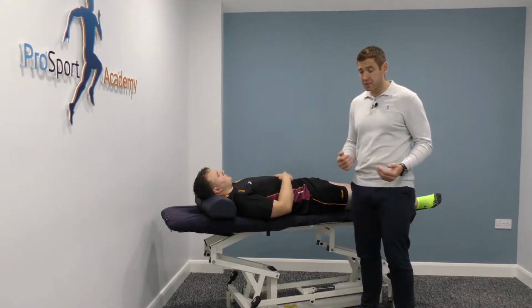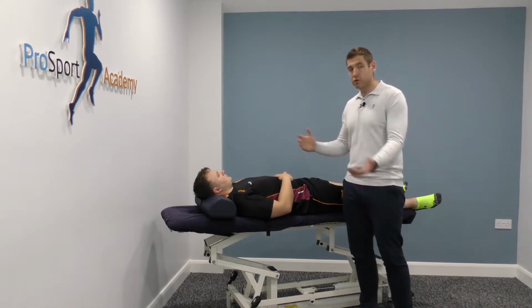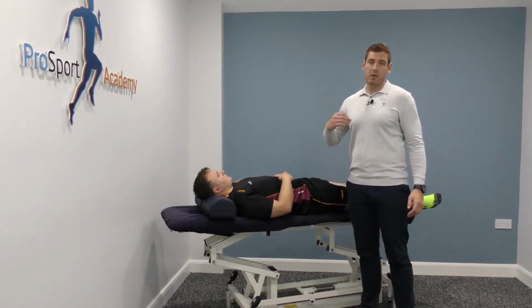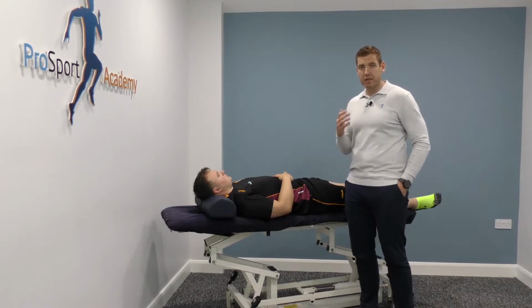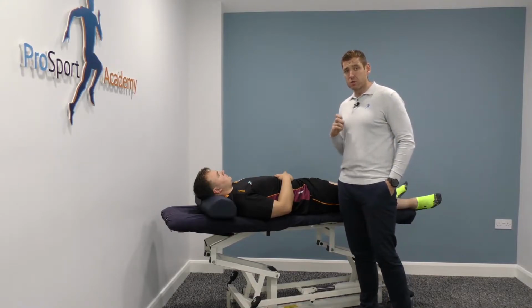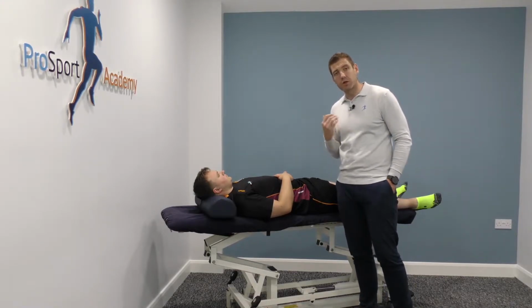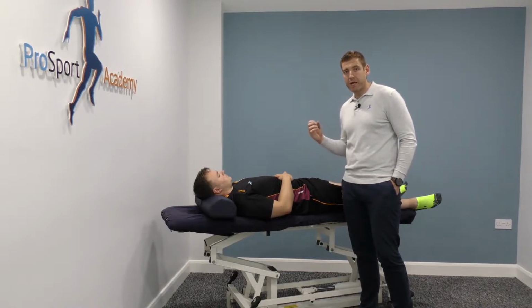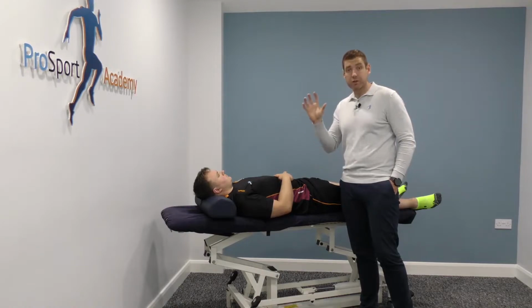Rather than just going through the motions and not having that higher level of thinking when getting all these clues, because the patients are giving us so many clues when we assess them. It's just sometimes we don't have the awareness, we don't see it.